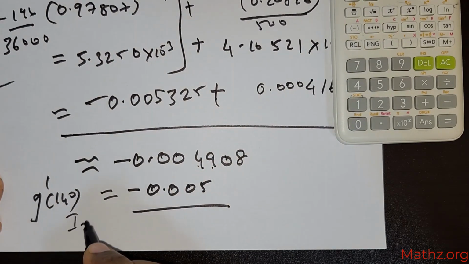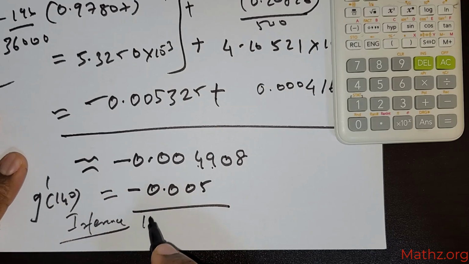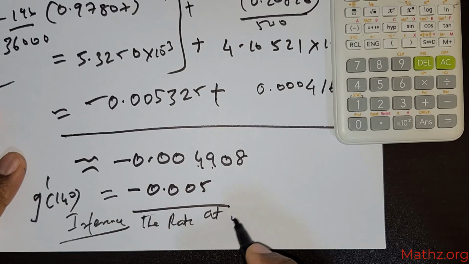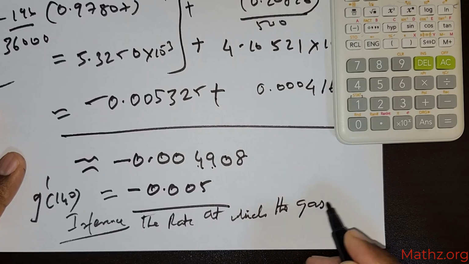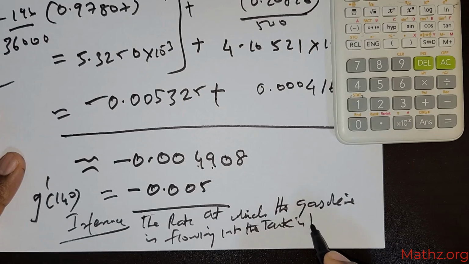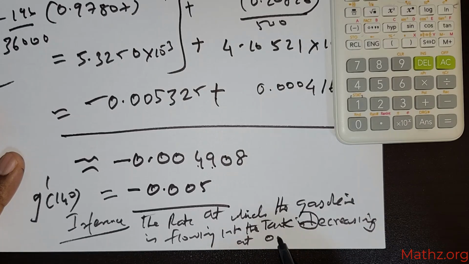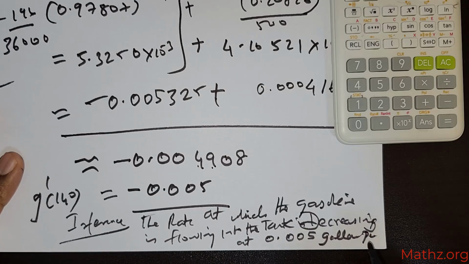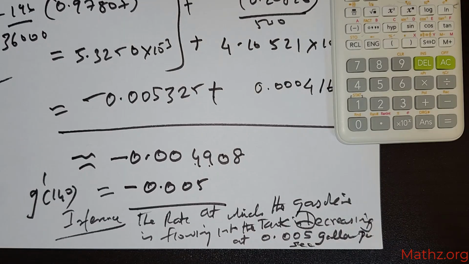So the inference or interpretation is the rate at which the gasoline is flowing into the tank is decreasing, decreasing is a keyword, okay, is decreasing at 0.005, approximate value, gallons per second. Okay, so that is the final conclusion.